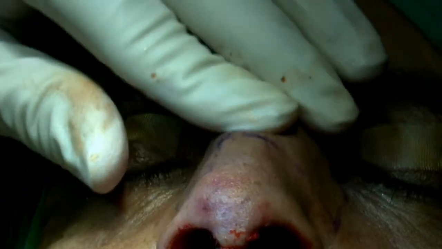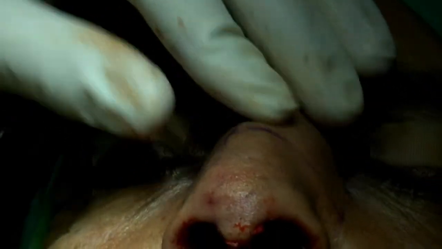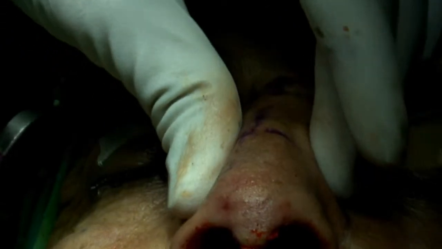Give the nasal speculum. Because in this patient we already rasped the dorsum. The dorsum is almost open, so no need for the medial osteotomy. We do the lateral osteotomy.